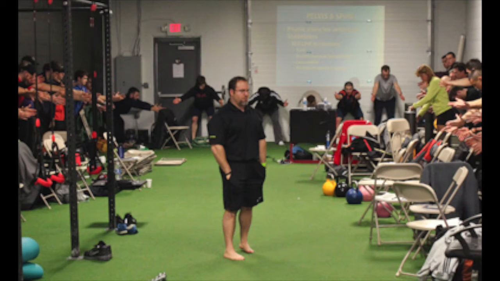Okay. So when we look at the stable segments, when they move without control, we regularly see injury. So that much we can say. So what type of injuries do we see in the lumbar spine that are from these inefficient mechanics in our fitness or in our movement?